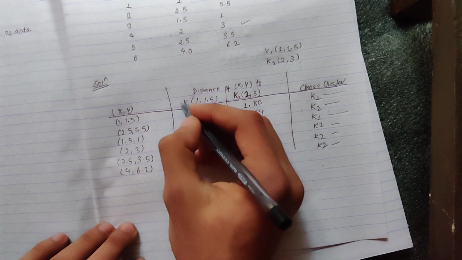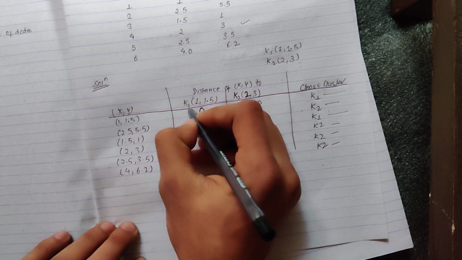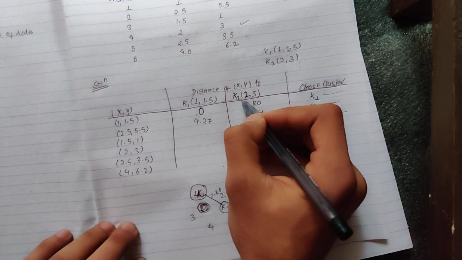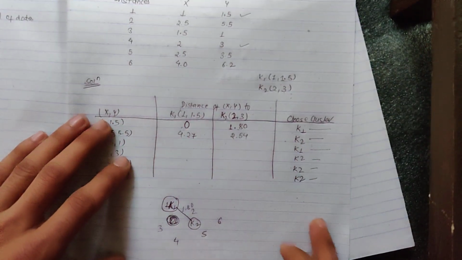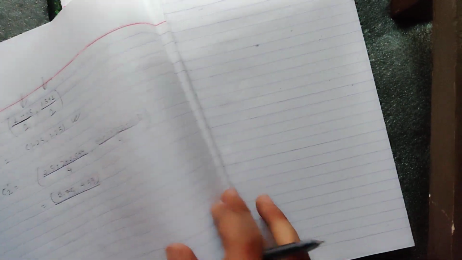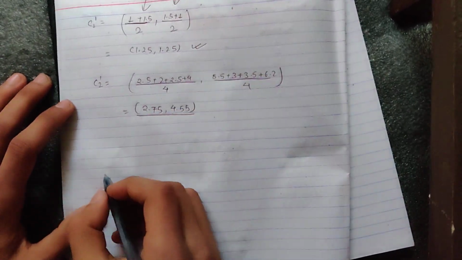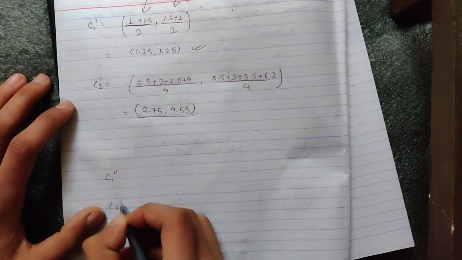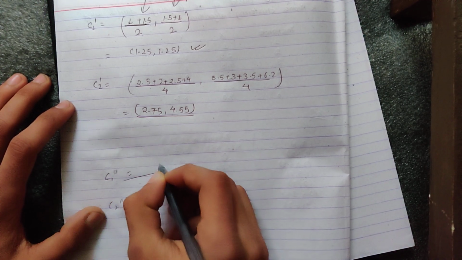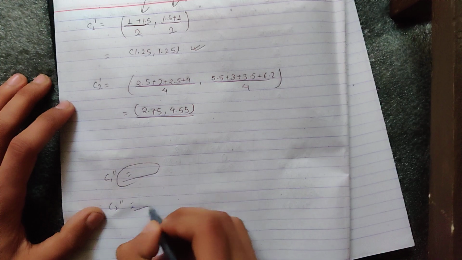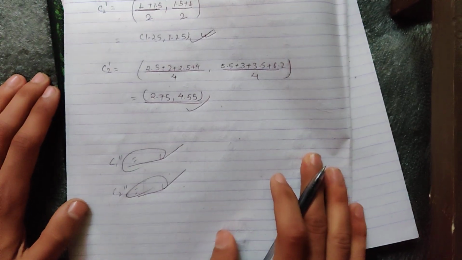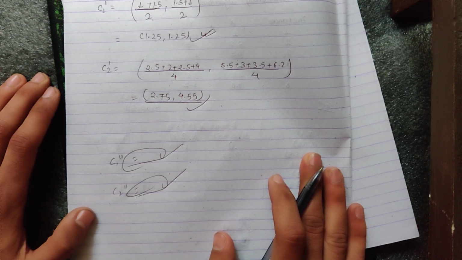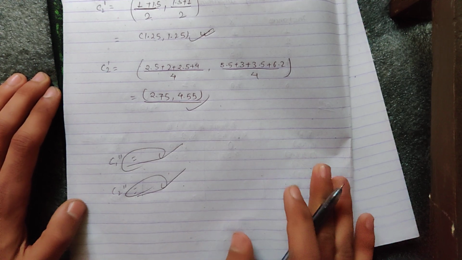Now these are the new clusters, and again we will do this same process by changing the clusters. Here C1 dash will be written and C2 dash will be written, and the values will be this, and the same technique will be done. And again we will find C1 double dash and C2 double dash. If these two values are equal, then we will stop, and that will be the final center point for these clusters.